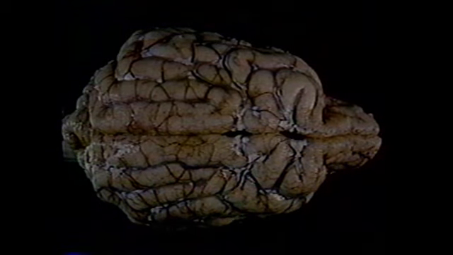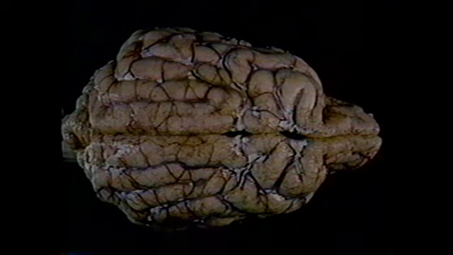This is an older dog. This is a common postmortem finding, fibrosis of the leptomeninges, and it's of no clinical significance. You need to differentiate it from meningitis.